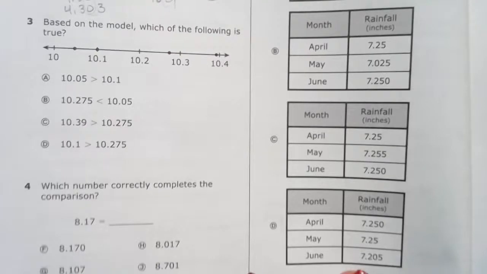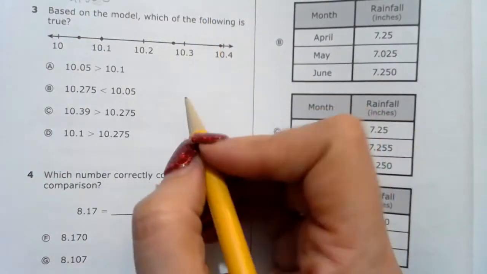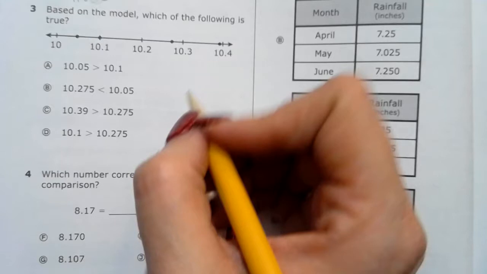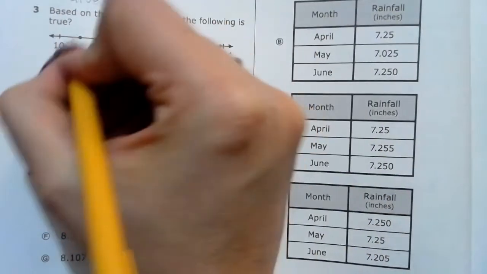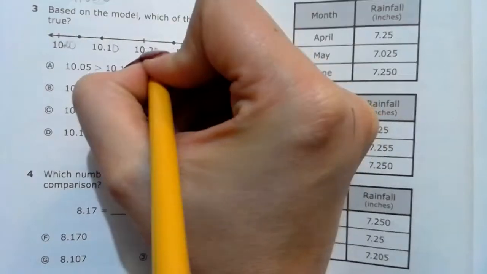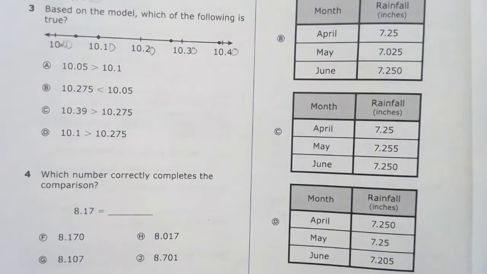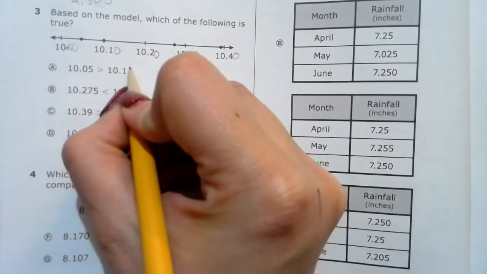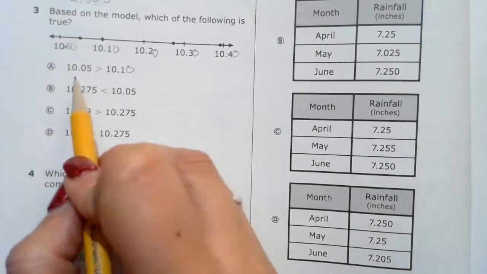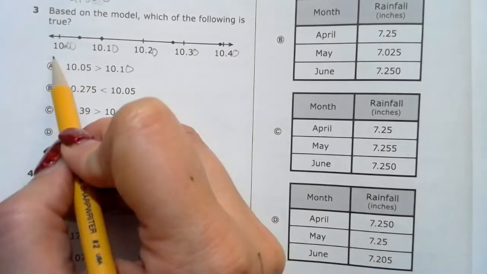Question 3 and 4. Based on the model, which of the following is true? Well, look at our model. I have $10. I'm going to go ahead and do this. $10, $10.10, $10.20, $10.30, $10.40. So I just plug zeros in there so it looks like money to me. So $10.05, $10.10. Is $10.05 going to be greater than $10.10? No, that's false.